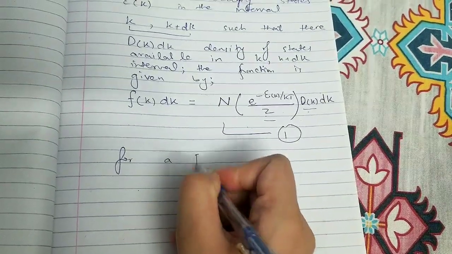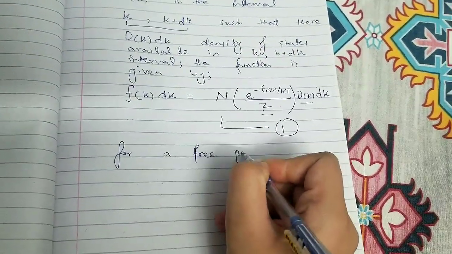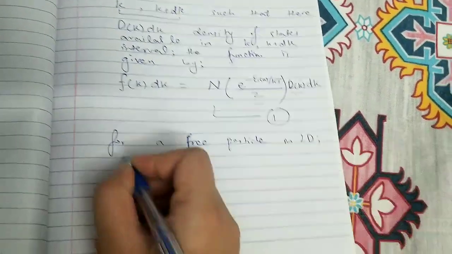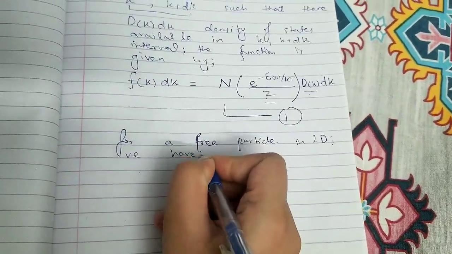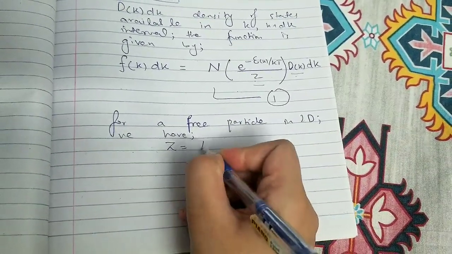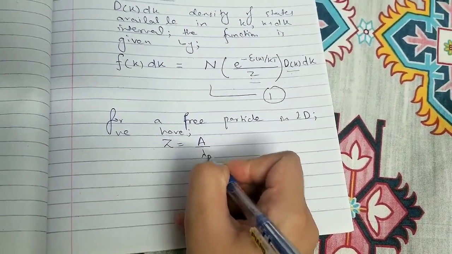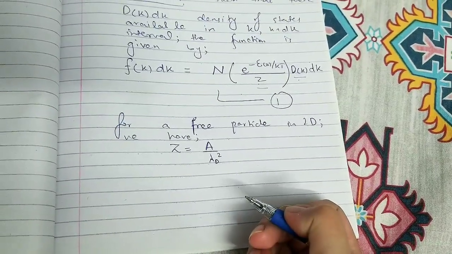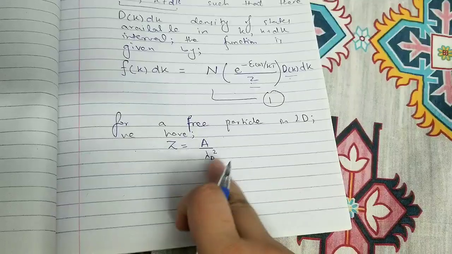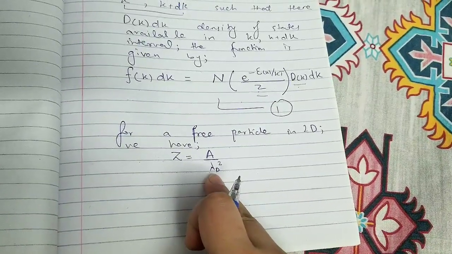For a free particle in 2D, you have z equals a by lambda d square. Lambda d is the de Broglie wavelength, and the reference to this could be found in chapter 5.